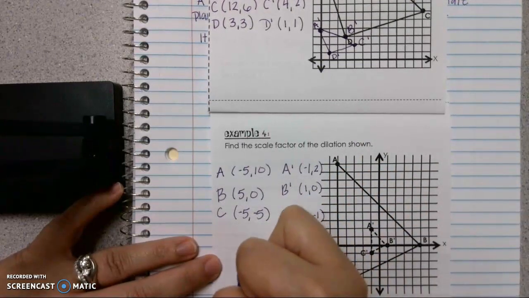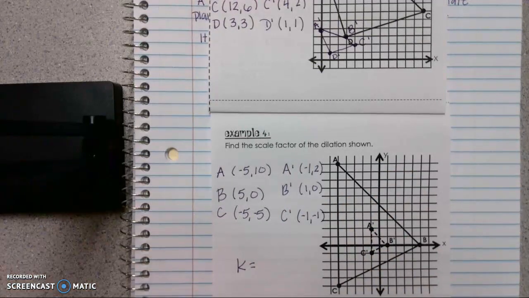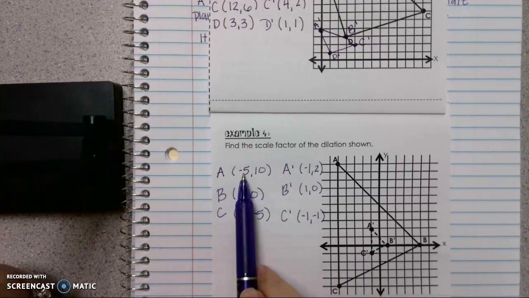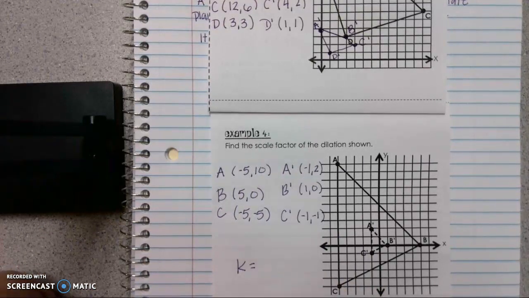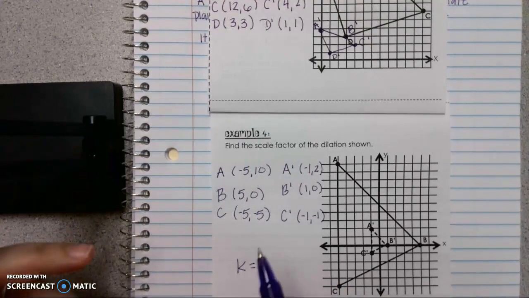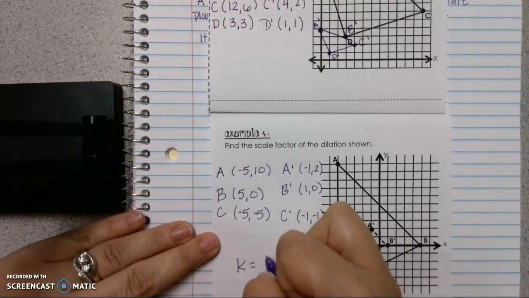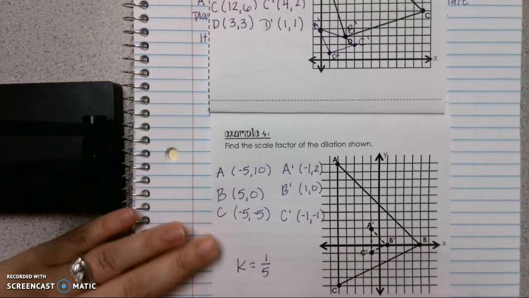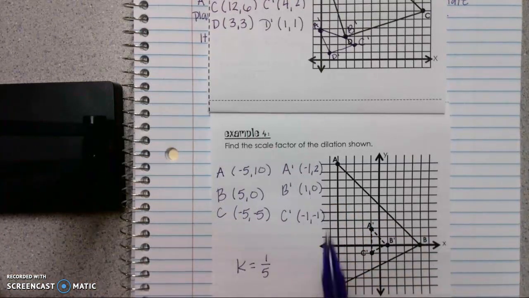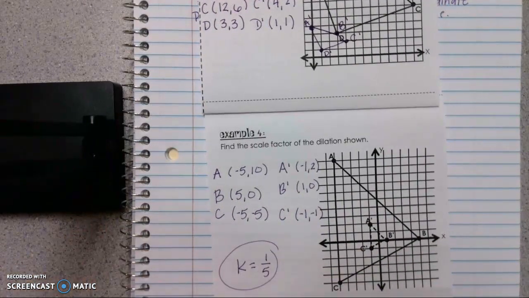So I've got to figure out what I'm multiplying by each time. Well, -5 times what will give me -1? The only thing that's going to work here is the fraction 1/5. 10 times 1/5 is 2, and that's how you found your scale factor to be 1/5.